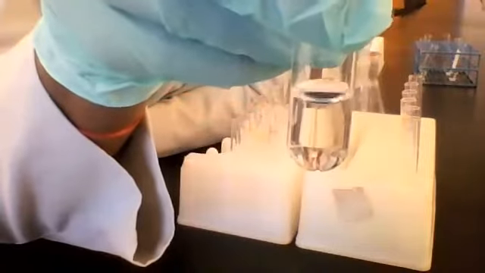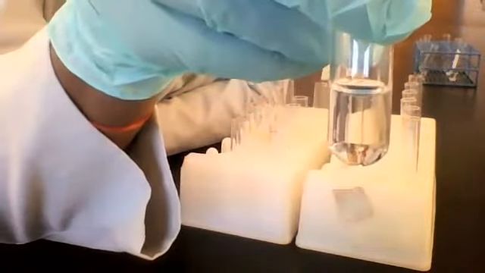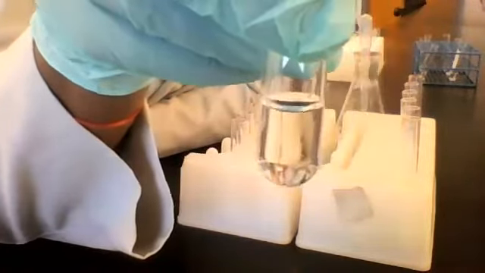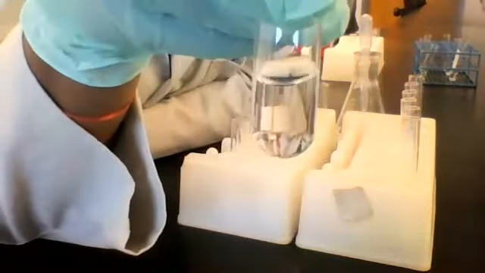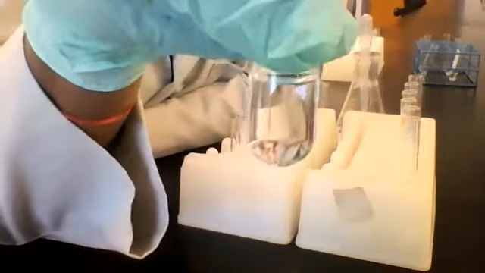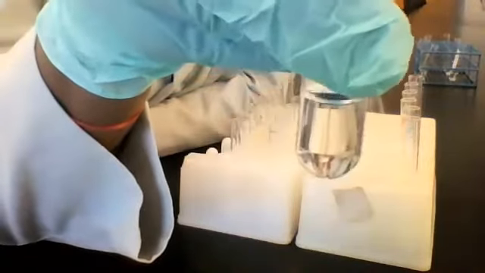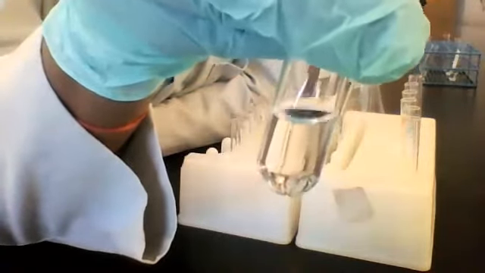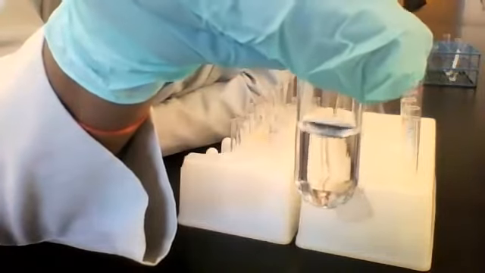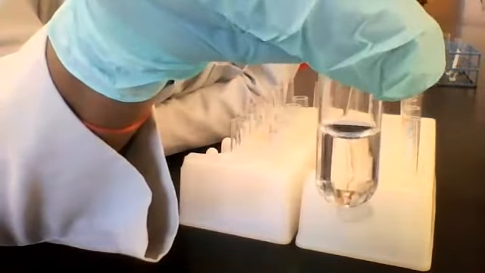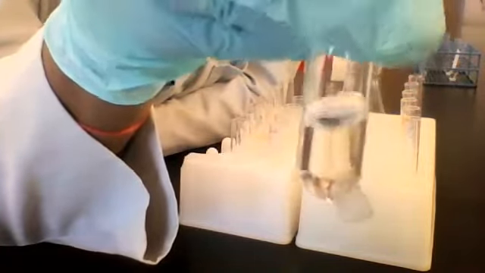Any ideas? Do we think maybe a displacement reaction? Do y'all think that's possible?